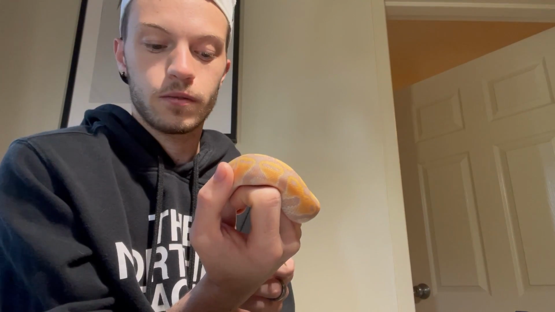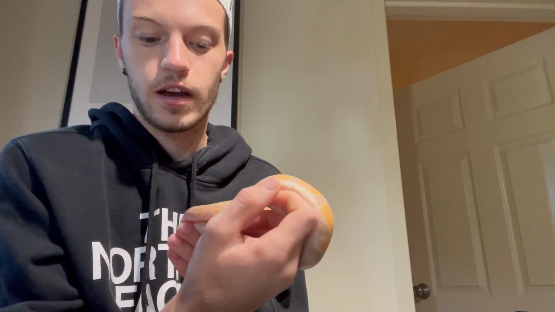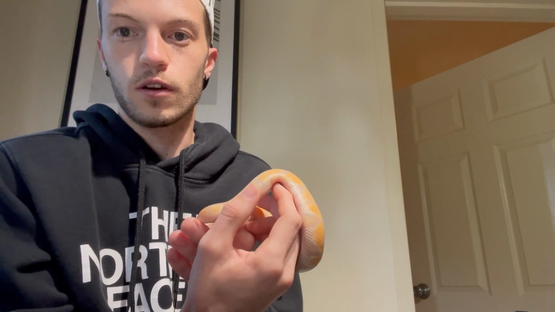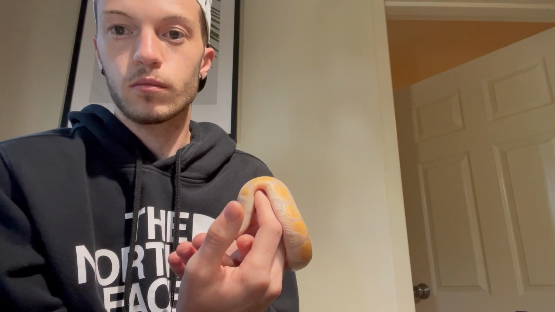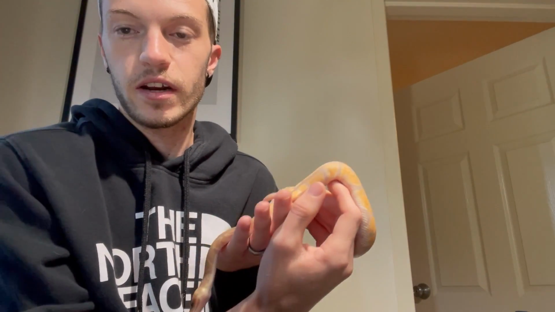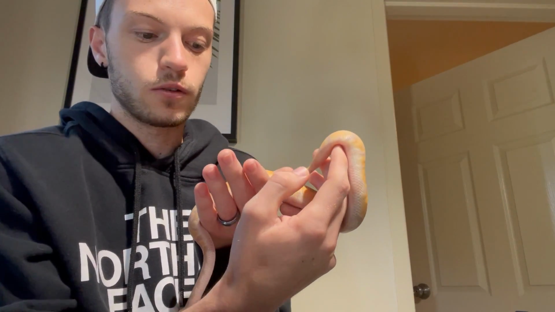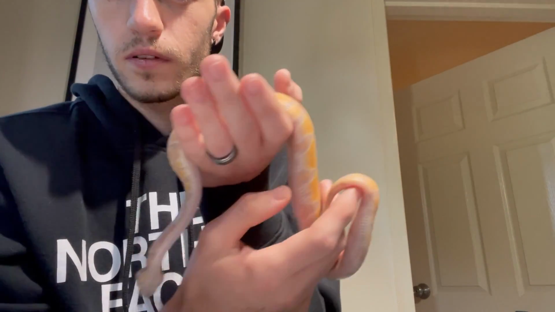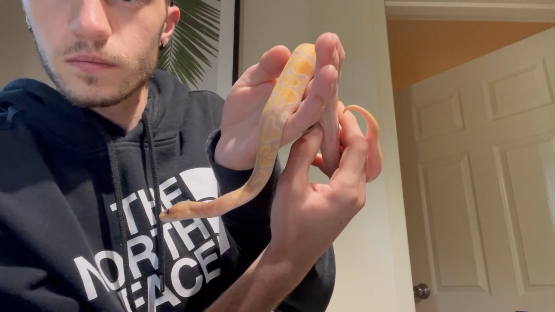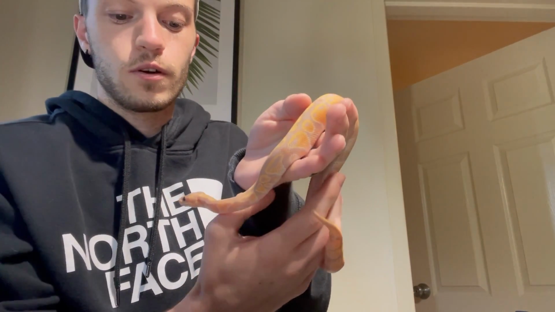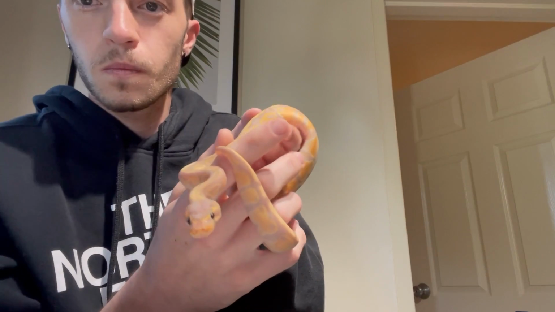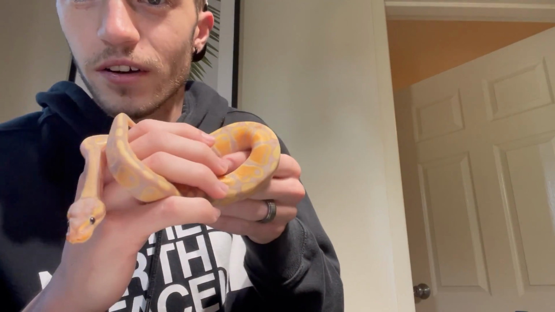So what does that mean? What did we just learn about? He only carries one of the alleles. So he is het or heterozygous for clown. So he's banana, but he can also produce clown and banana clown ball pythons if I choose to breed him, which is pretty cool. So here's a good example of heterozygous for something, and you can't see it. There's no clown in him at all. But really cool brown, yellow, and orange banana markings.